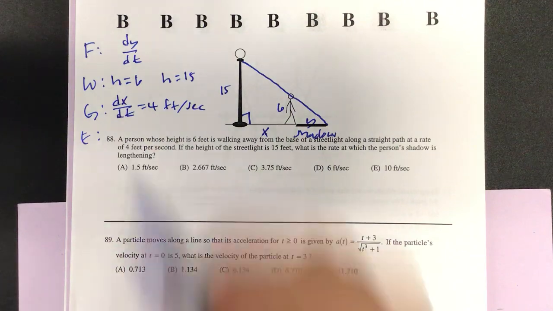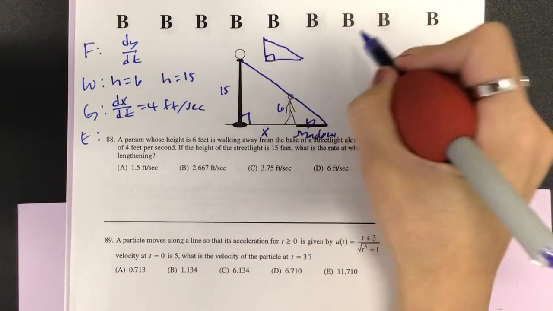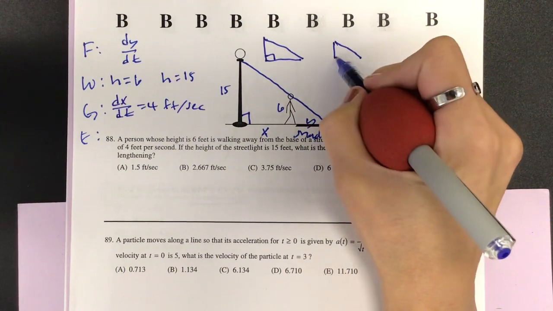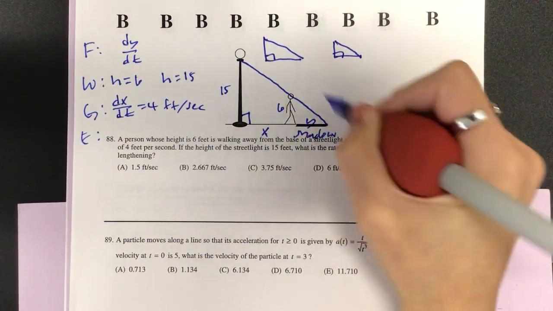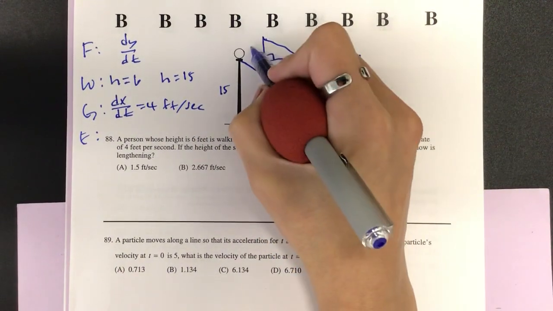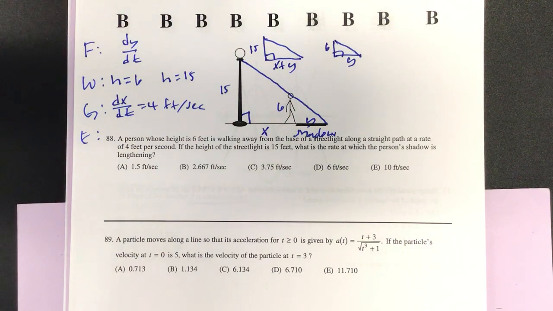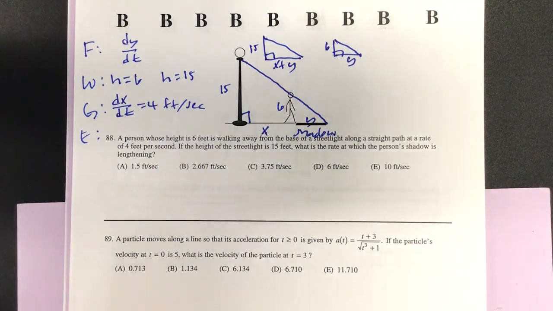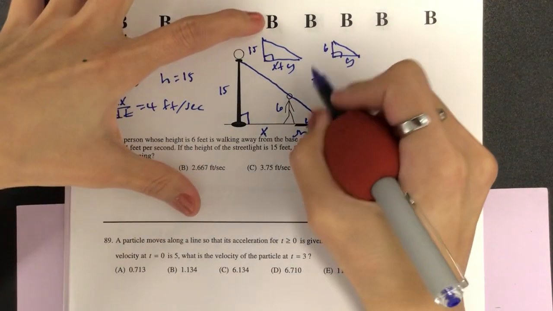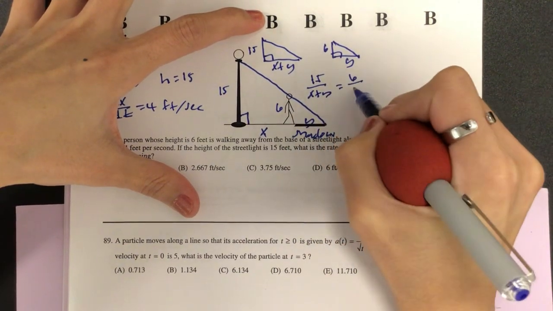Okay, the equation is the hardest one that I told you to find, and it was simply our direct proportion from geometry. Here's my big triangle and small one. In my small one, I have 6 to y. In my big one, I have 15 to x plus y. Are we good on that so far? Good? Okay, let's make our proportion. So I have 15 over x plus y is equal to 6 over y.